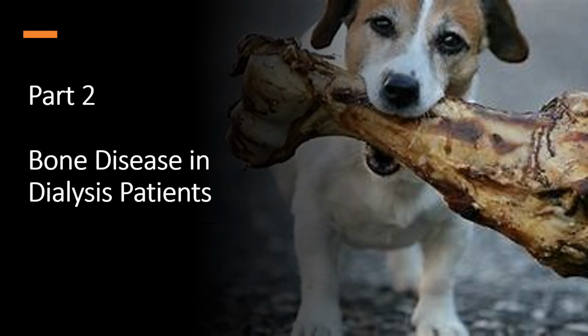With that as background, let's now turn our attention to bone disease in dialysis patients. Virtually all dialysis patients have bone disease, and we'll discuss why that is shortly. Many of our dialysis patients, for example, have curved spines, if you look at them from the lateral view, and it's common for our patients to be hospitalized with fractures. So this is a clinically important problem.